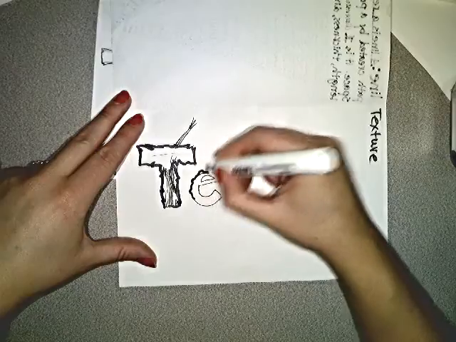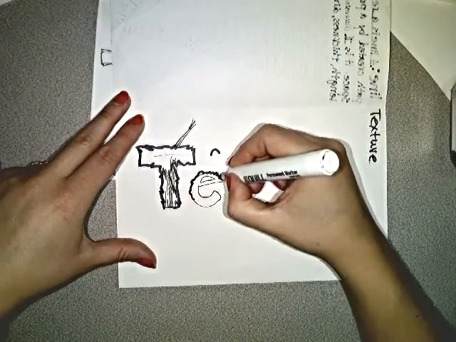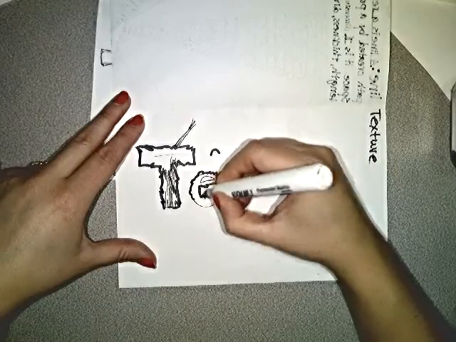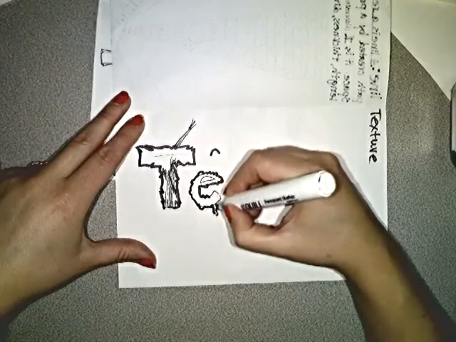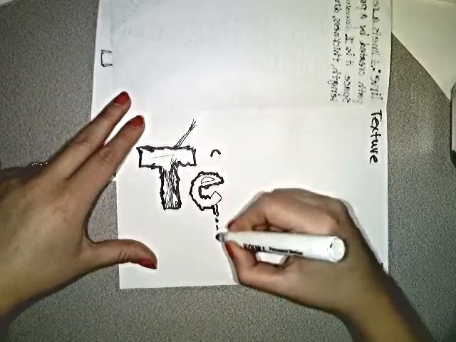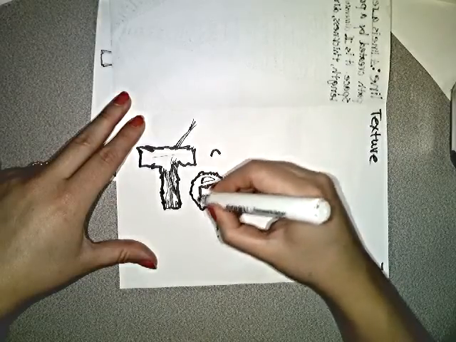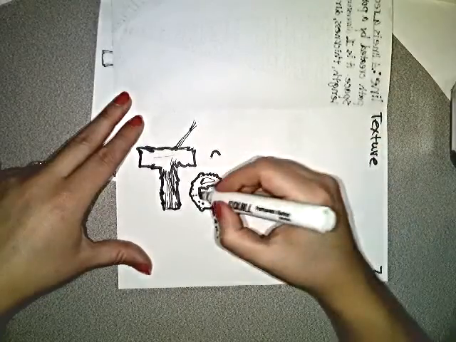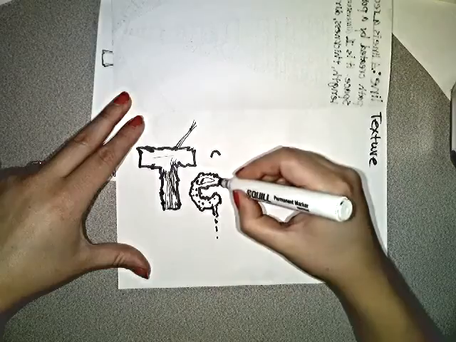I'm adding bumps or curves like that. And then I'm making some of them drip down. And I'm adding dots on the inside to show that it wouldn't just be rough on the outside. If you were to put your hand on the inside letters, they would also be a bit bumpy.